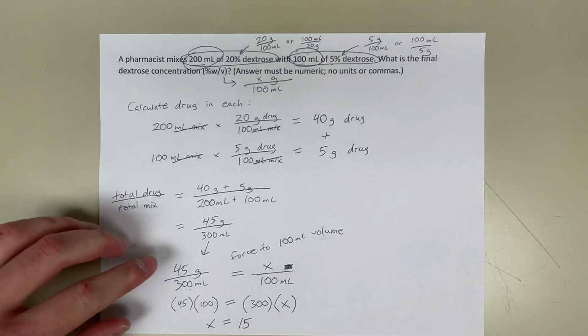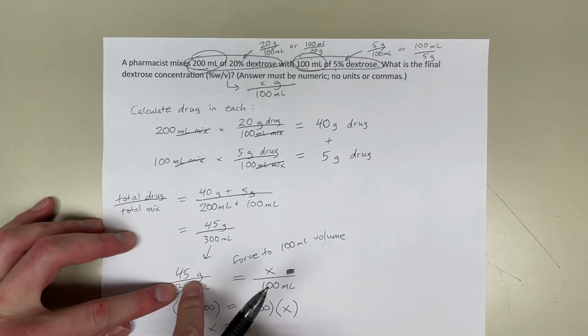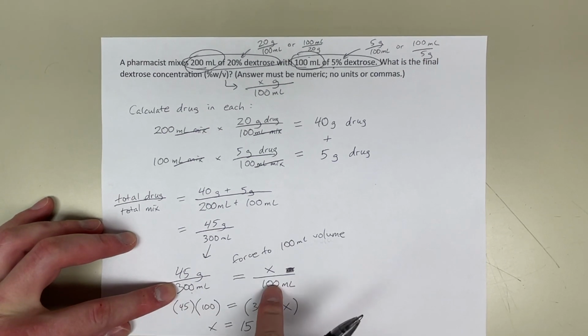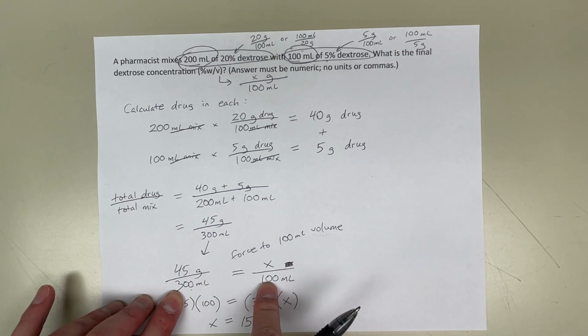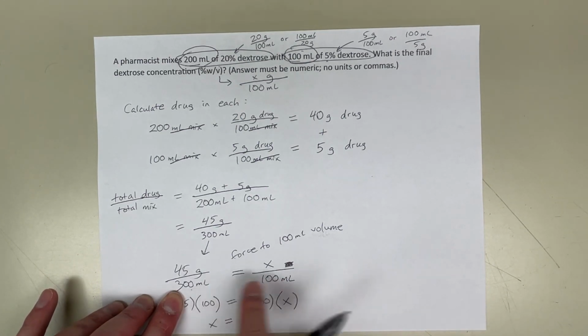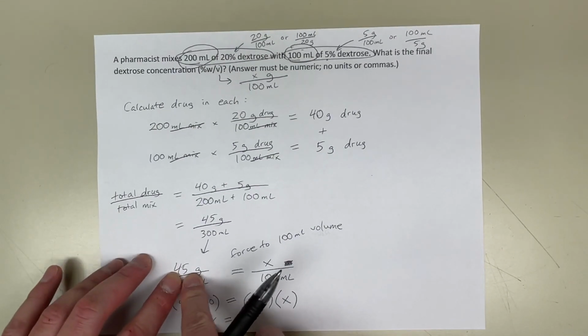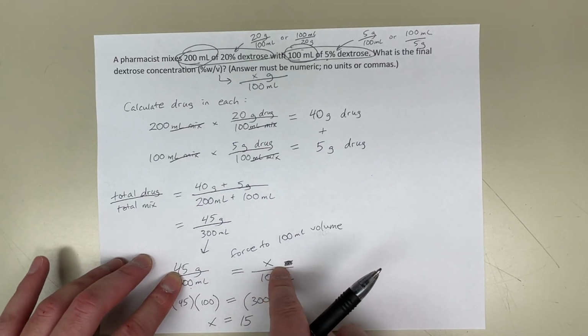Or you could do what I do. So when I see this 45 divided by 300, and then this 300 is here and this 100 is here, I just divide this by 3. Because 300 divided by 3 is 100. So 45 divided by 3 is 15. You could do it that way also.